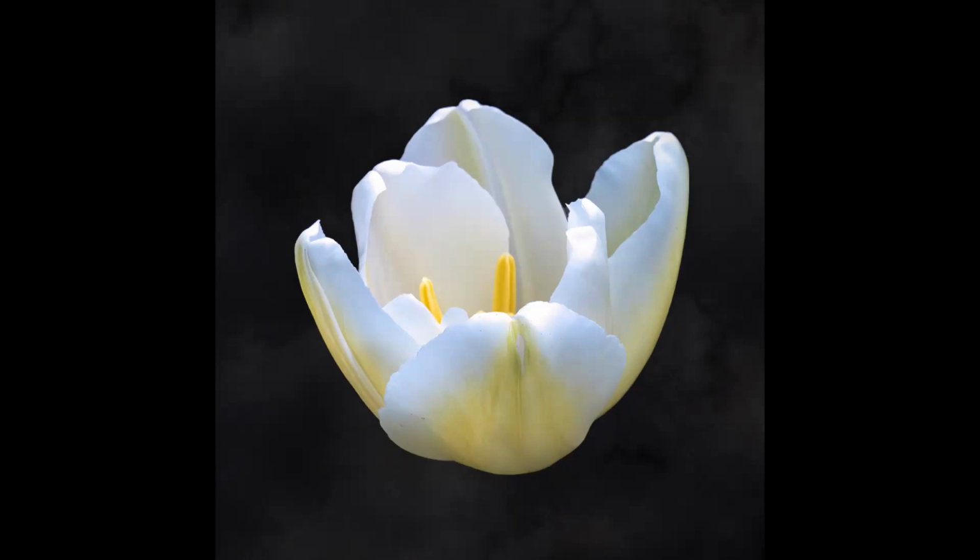I also think we could define our edges a little bit more by adding a little more contrast in the tulip. The tulip is totally suspended in the middle of this background. I guess you can argue whether you like that presentation or not.